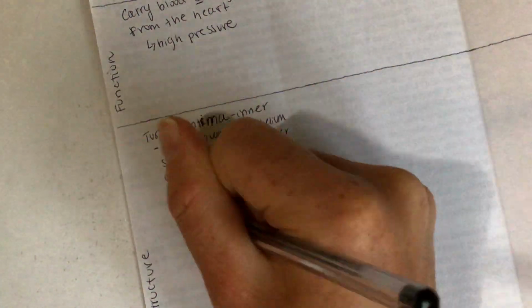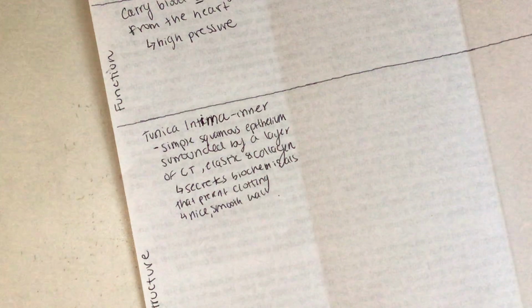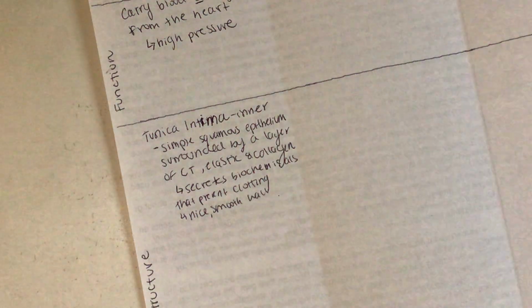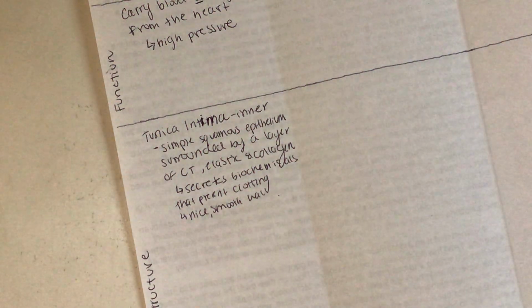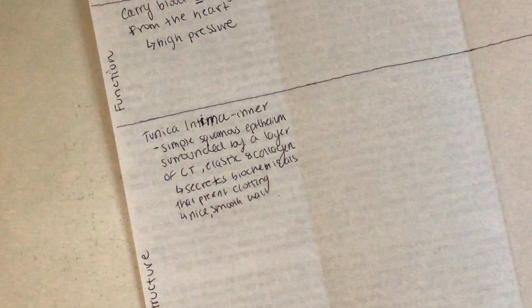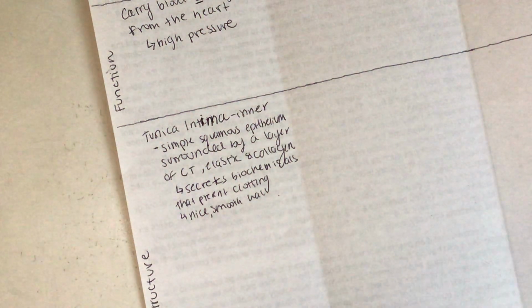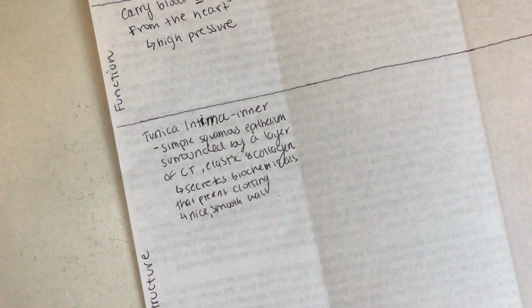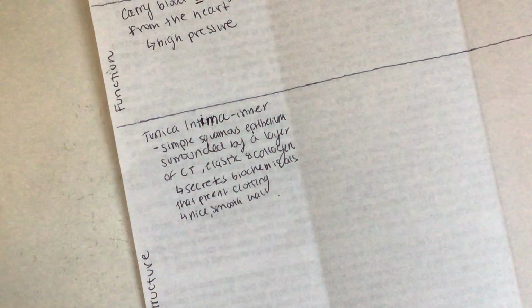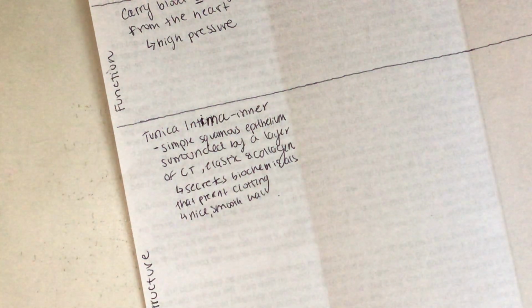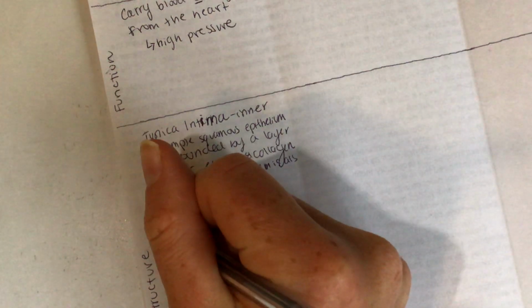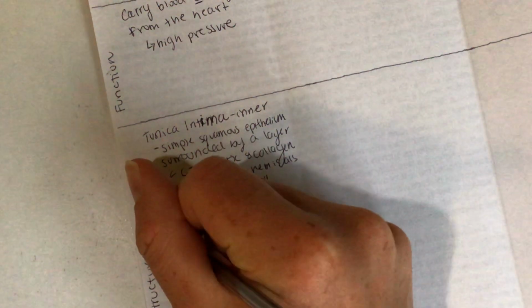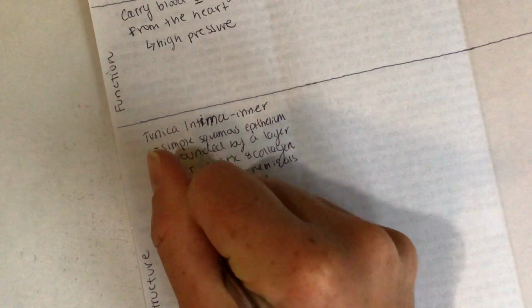smooth wall, which makes it so that blood particles that are in blood, which we'll talk about in one of the other lectures, don't get stuck on the walls. It doesn't create any blockages. So they're structured that way for a reason. So nice and smooth to create simple and easy blood flow. So that's the innermost layer. As we go out a layer, we're going to hit the tunica media.